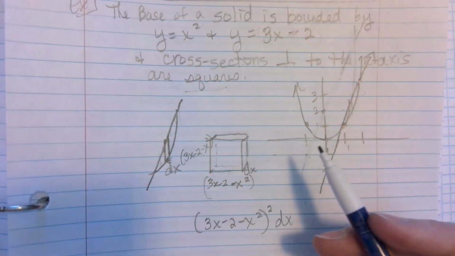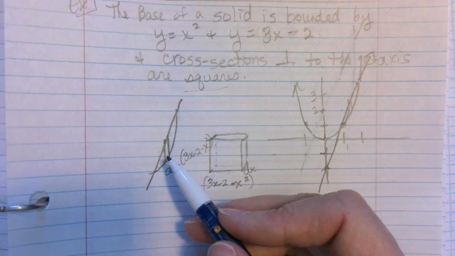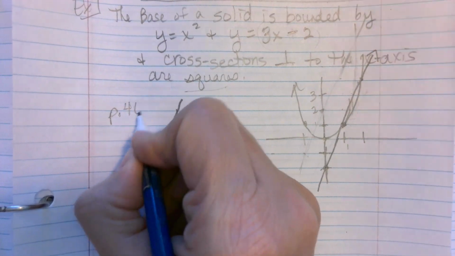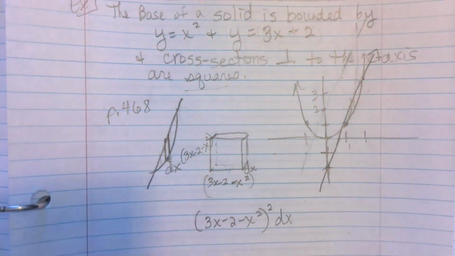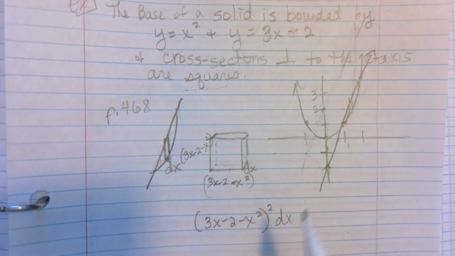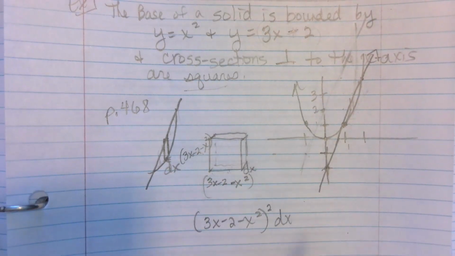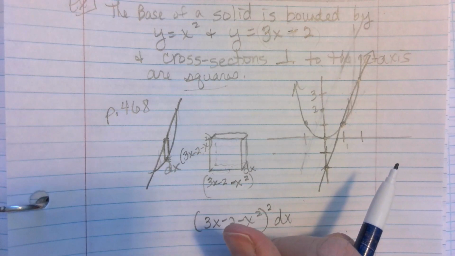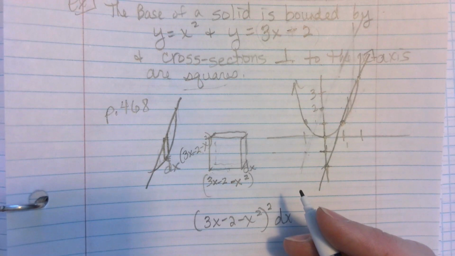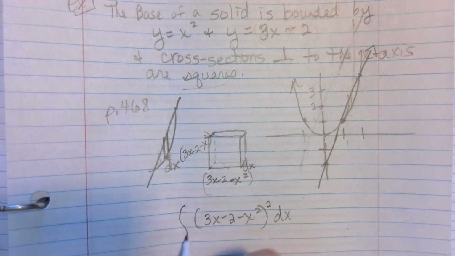Now, the interesting thing is, what does this figure even look like? You're going to have to look on page 468 to get some good 3D drawings of what these figures look like. They're just kind of weird. Like one of them, if this was equilateral triangles, would look kind of like an axe head that comes to a point, or one of those wedges you slide in to chop wood.